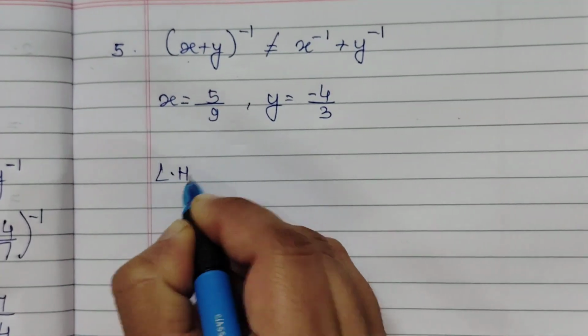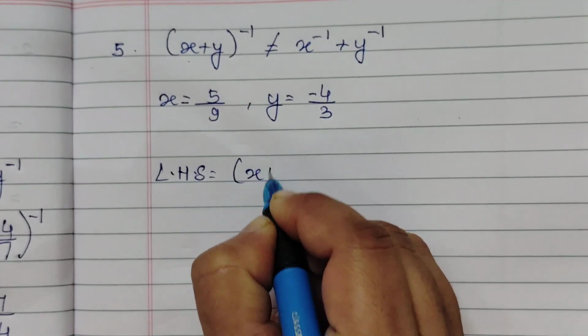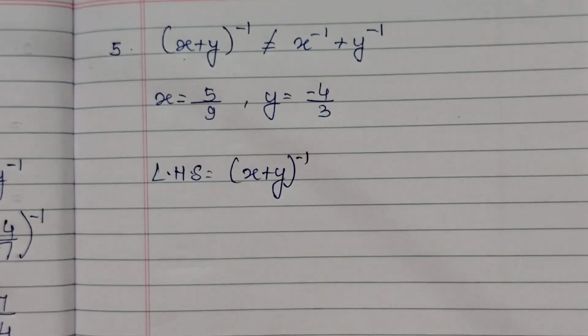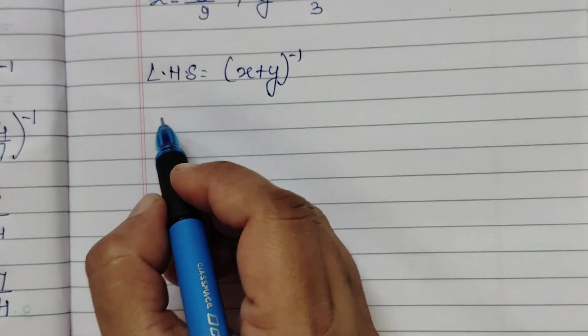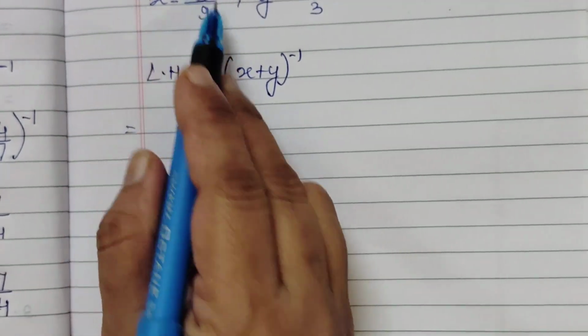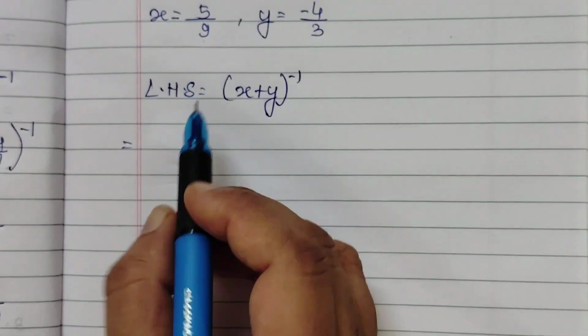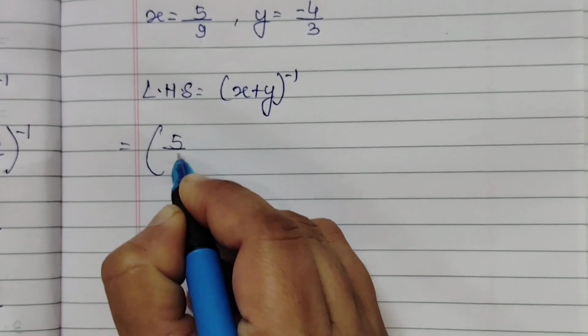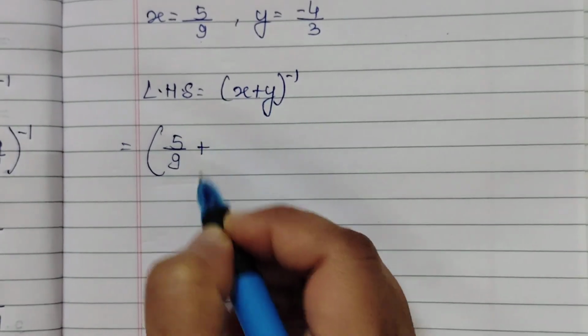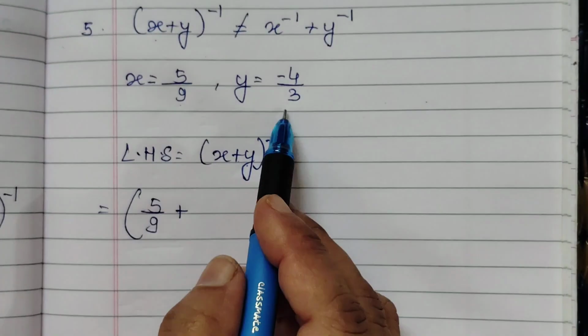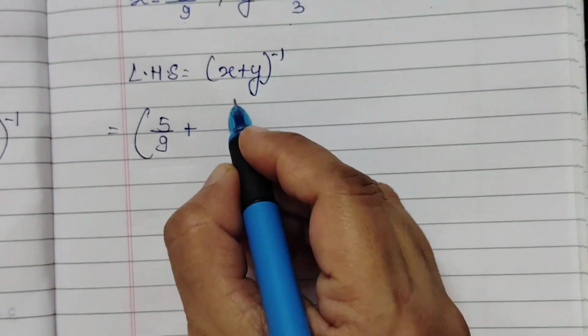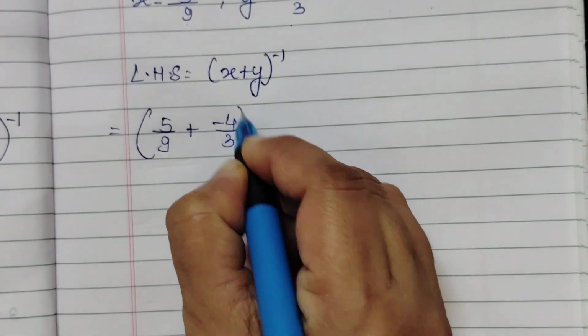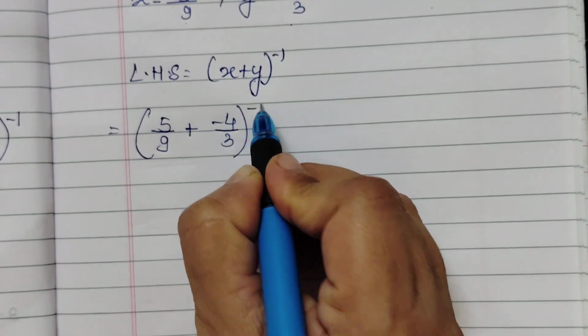So we will write LHS, left hand side, (x plus y) the whole raised to minus 1. So value of x is 5 upon 9. So I wrote 5 upon 9. Then we have plus, value of y is minus 4 upon 3. So I wrote minus 4 upon 3, the whole raised to minus 1.